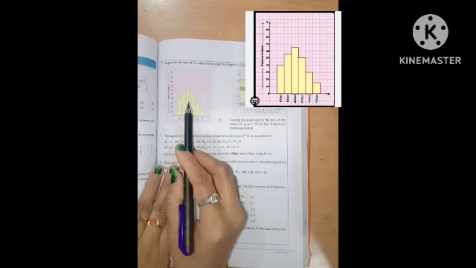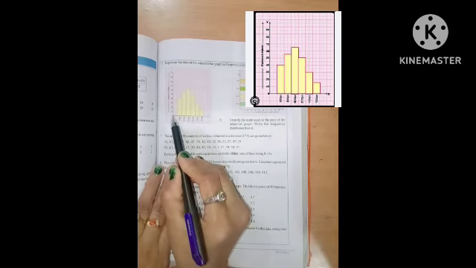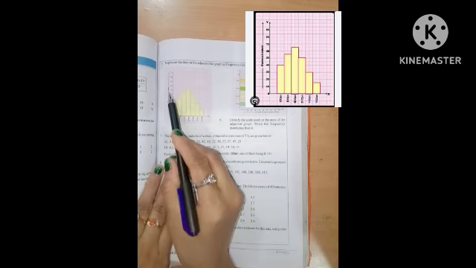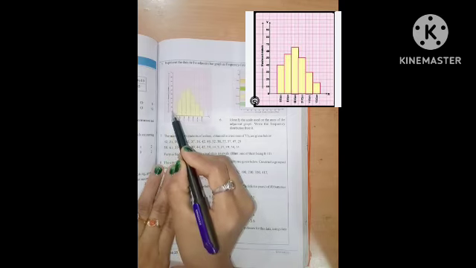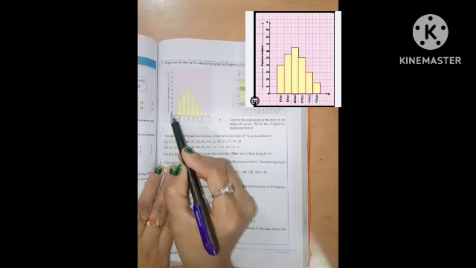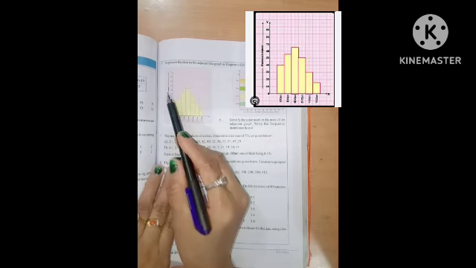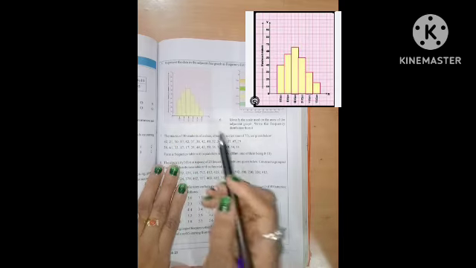First you write the scale only. Each bar represents how many units? On the y-axis is the number of students, and each unit is 10 only: 0 to 10, 10 to 20, 20 to 30, 30 to 40. So 1 centimeter equals how many students? 10 only. The y-axis shows the students, so 10 students.